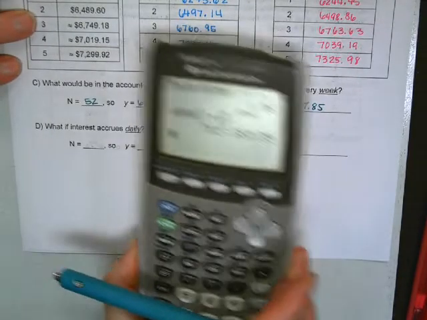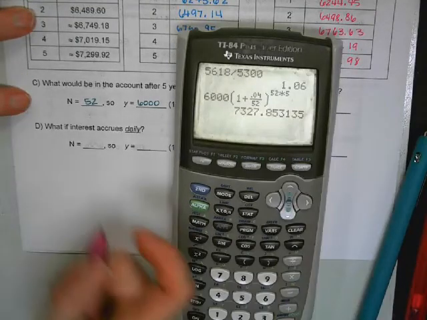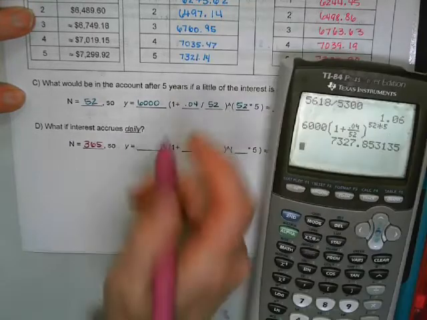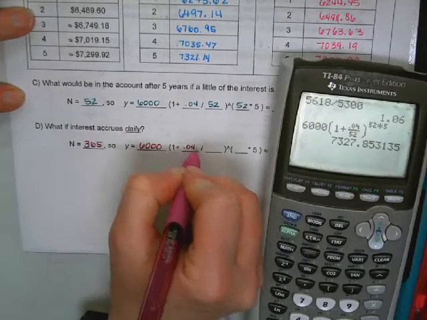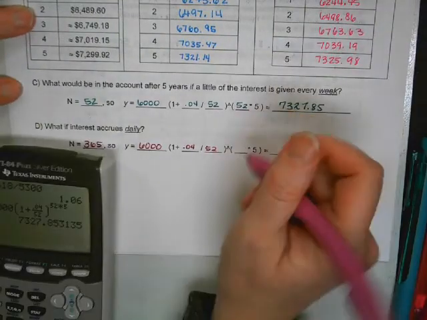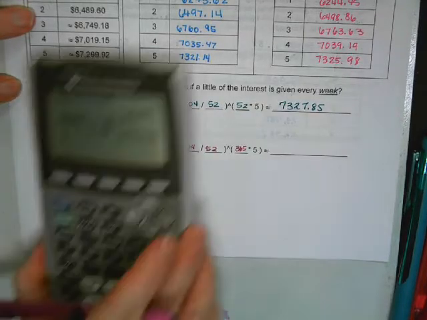And what if they are going to pay you interest every day? 365. And in case you didn't know, financial institutions always calculate with 365, even in a leap year. That's crazy. That's just the way they are.